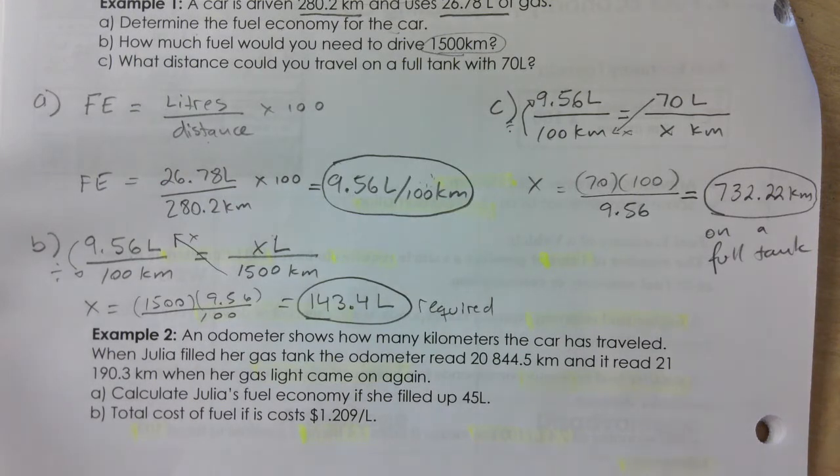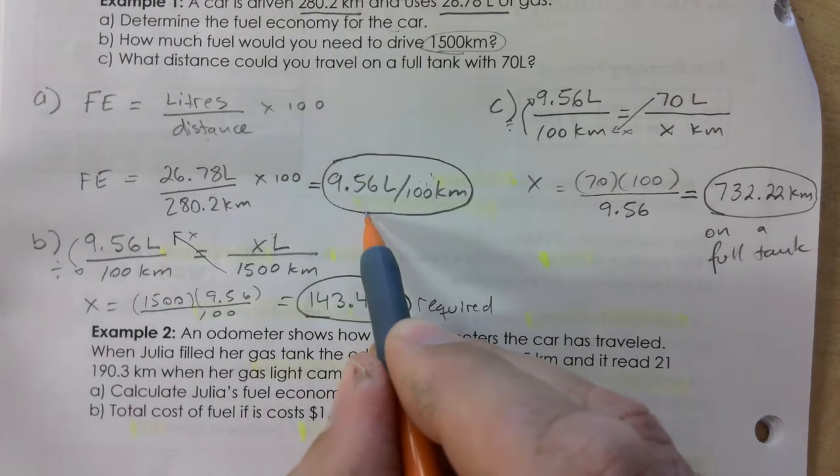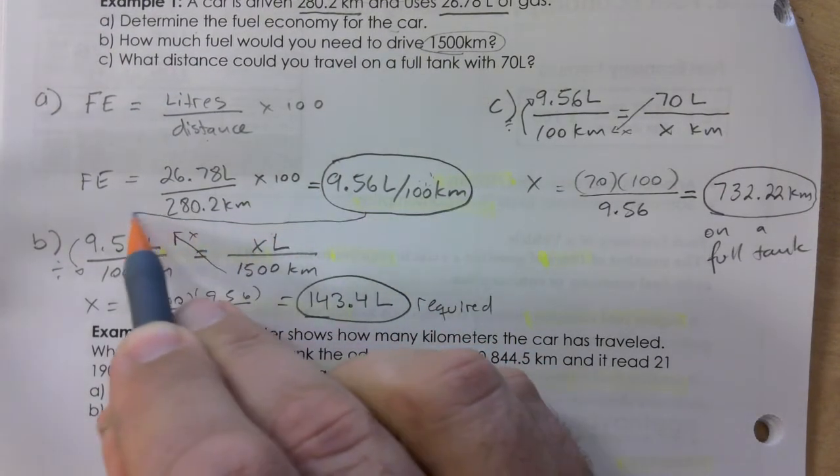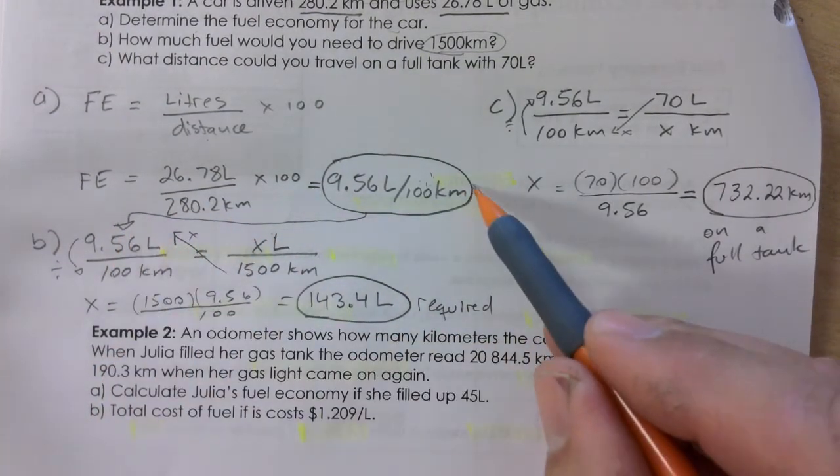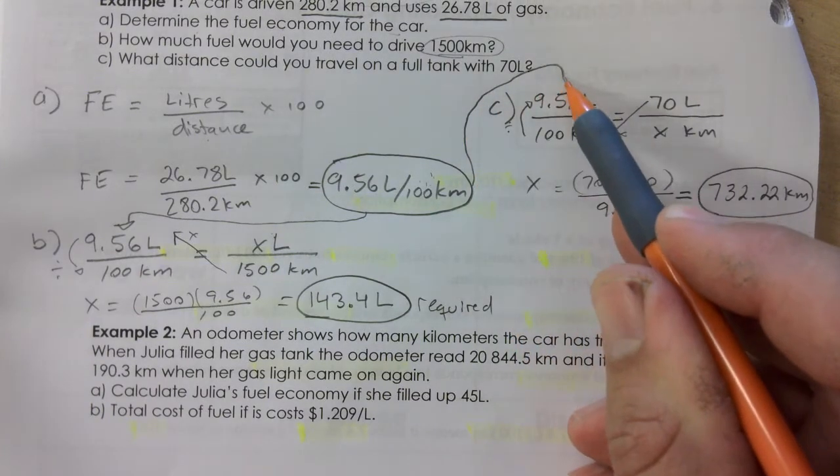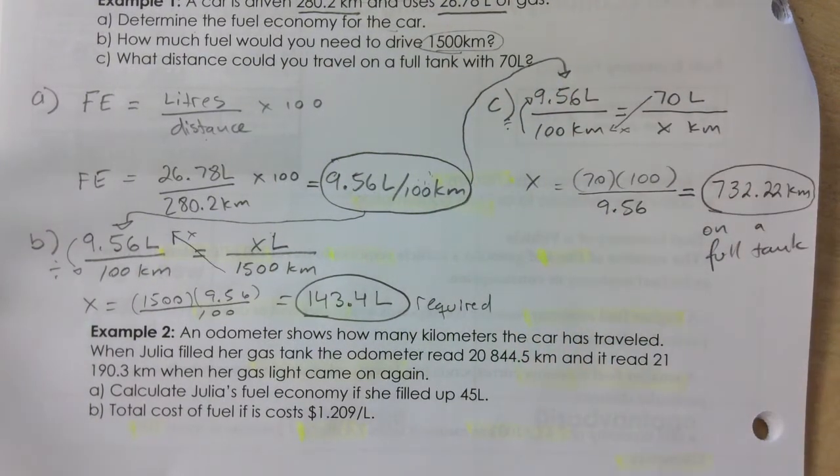So this question kind of went from figure out the fuel economy, and then we use the fuel economy here, and we also use the fuel economy here. The fuel economy is kind of pivotal to figure out the other questions.